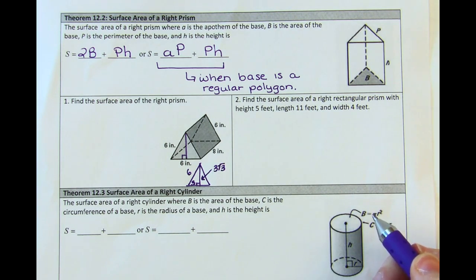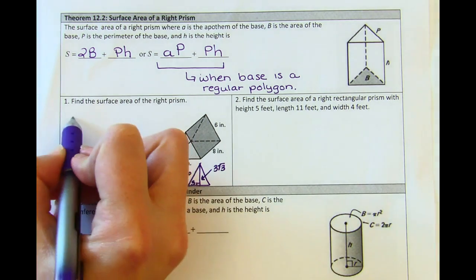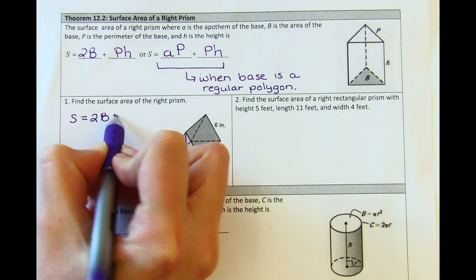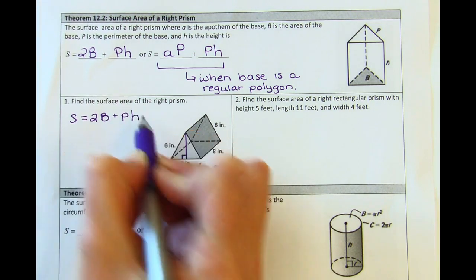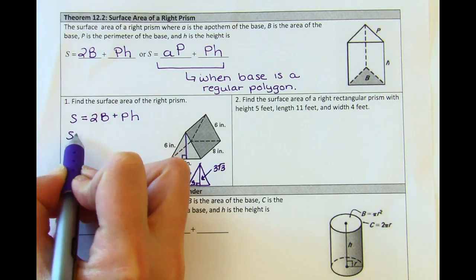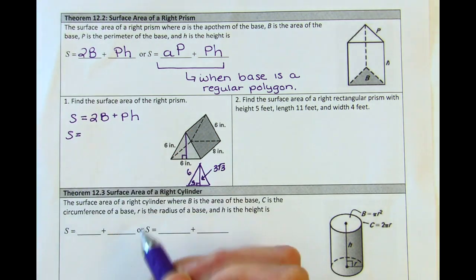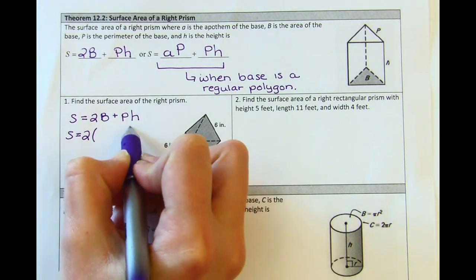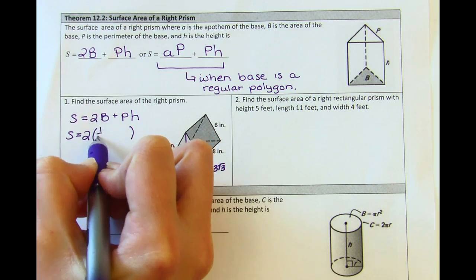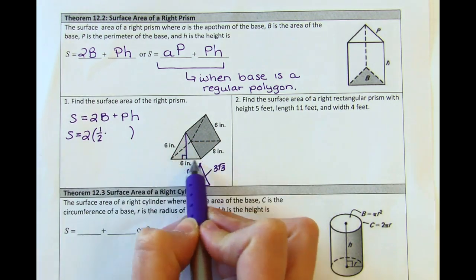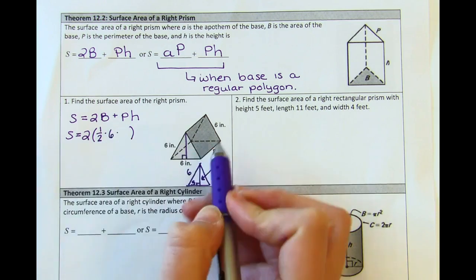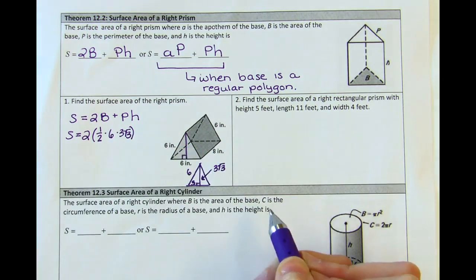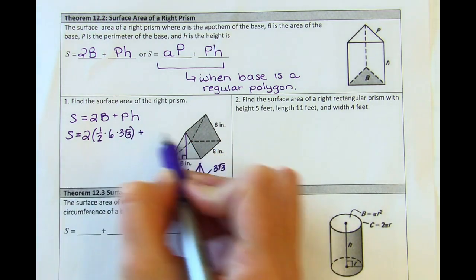Okay, so now remember, surface area equals 2 times the base plus perimeter of the base times height. So here, 2 times the base, so the base is going to be a triangle, so it's going to be 1/2 times the base of the triangle, which is 6, times the height of the triangle, which is 3 square root 3. We'll add the perimeter.